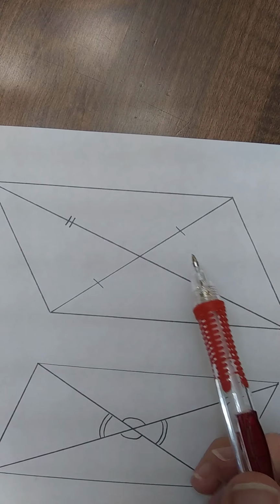Why? Because the diagonals bisect each other. Remember, they have to each be marked. You can't just have one diagonal marked. You have to have a pair of them.